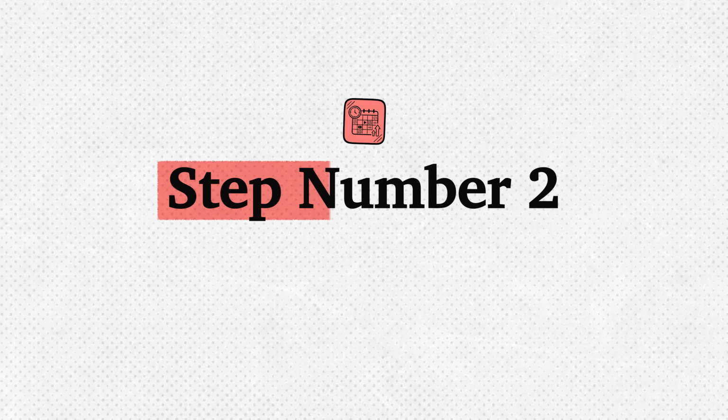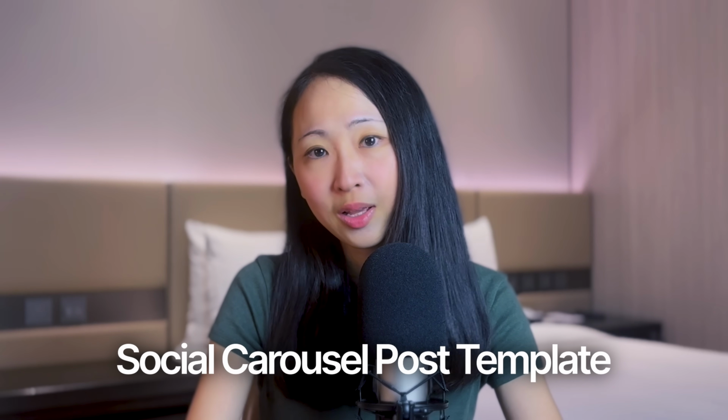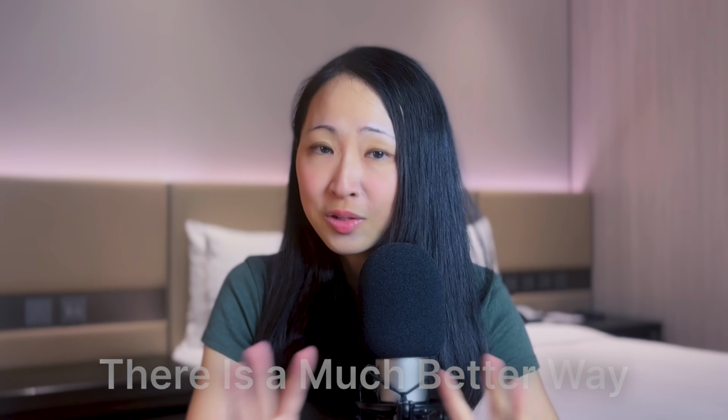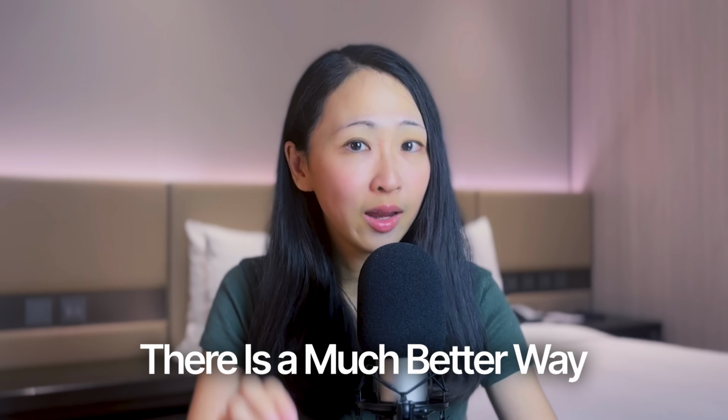Alright, step number 2, creating a marketing assets template. Getting the design system is just our first step, and what comes next is actually the most exciting part. I'll be using a social carousel post as an example, as this is a popular use case for marketers, and it's really easy to do using the method that I use. Again, our goal is not to generate final assets inside Claude Design, but a reusable template.